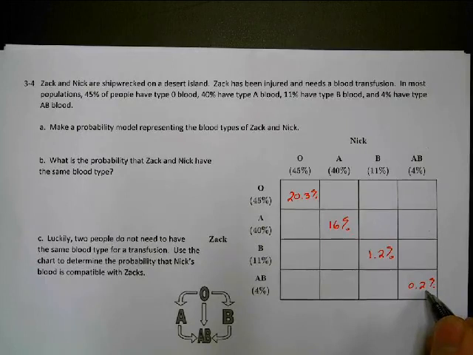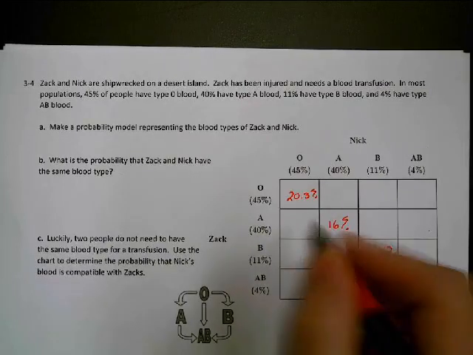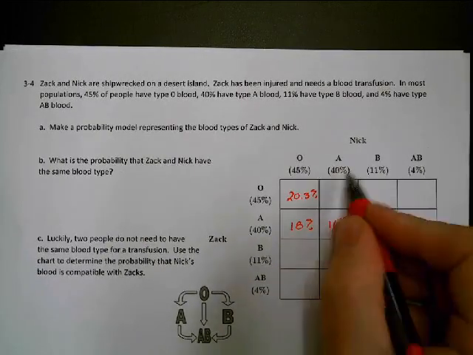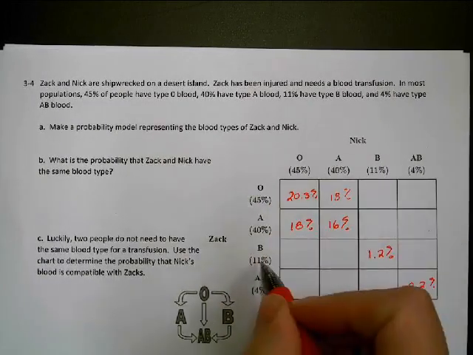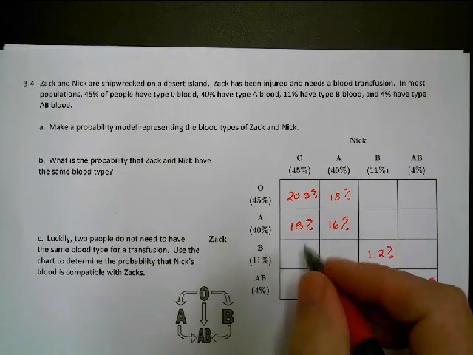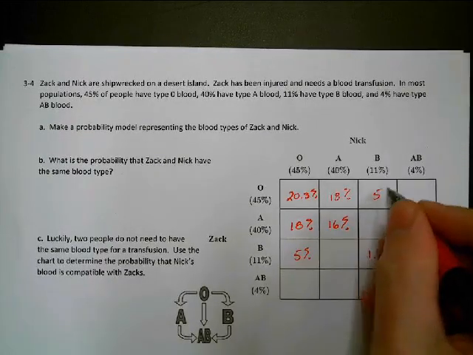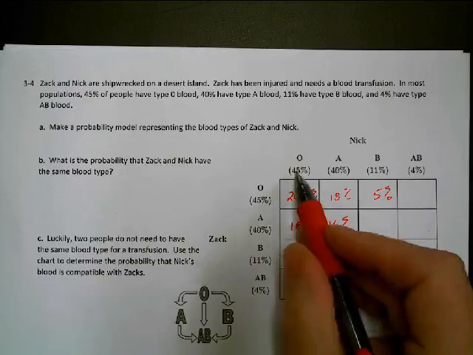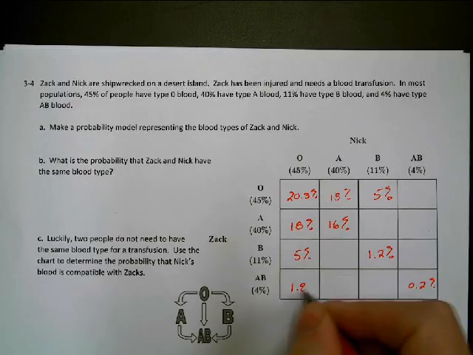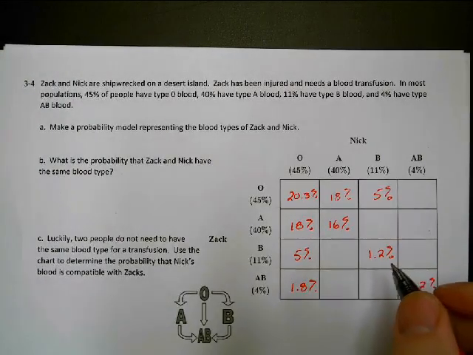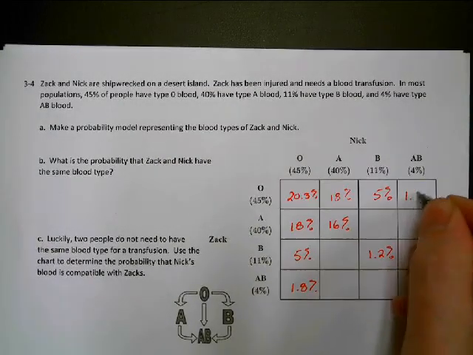And then filling in everything else, 0.45 times 0.4 is 18%. And that's going to be the same thing as this one because it's 0.45 times 0.4. 0.45 times 0.11 is 0.05-ish, so that's 5%. And then this one is also the same, 5%. 45 and 4, that would be 1.8%, which comes out to 0.018-ish, about that. And then this one's the same over here because it's 0.45 times 0.04, sorry.